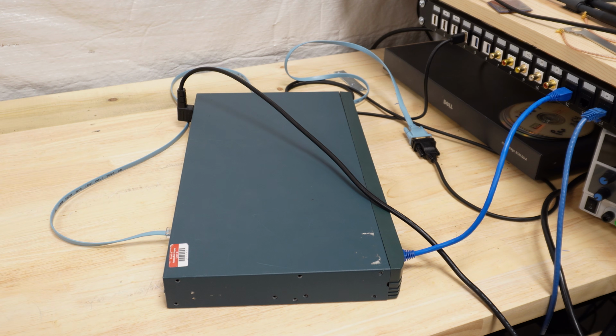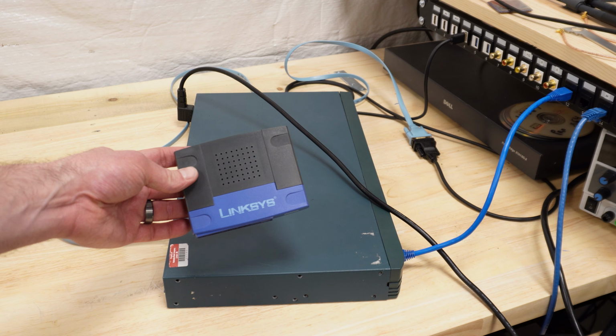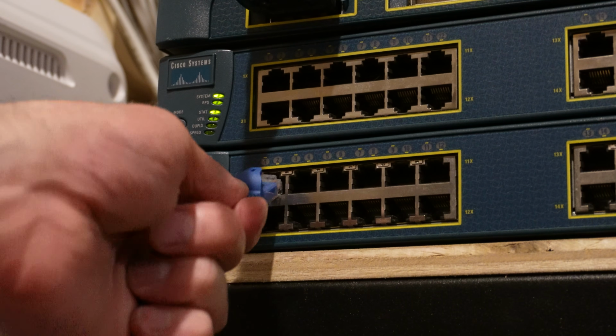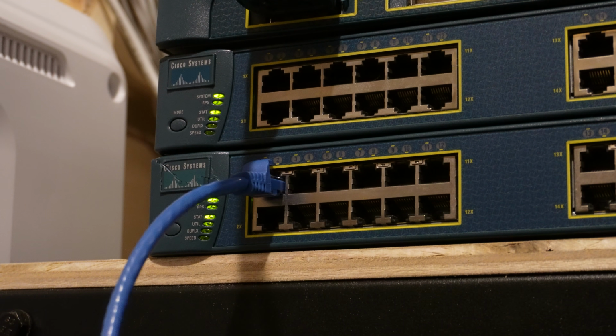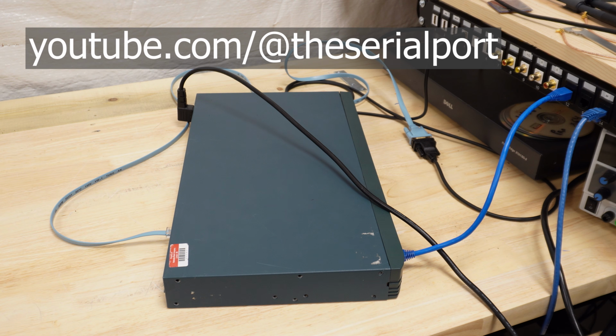Brought it back in here. Could not get this thing to connect up to those 3550 series switches. Tried all sorts of configuration, setting the switch port mode, different cables, putting other devices in between. Tried connecting this to the gigabit switch. Tried connecting this to 100 megabit ports on the other 2 switches. Tried changing the speeds, forcing the duplex. Nothing. And of course, Mark from the serial port to the rescue, as usual.